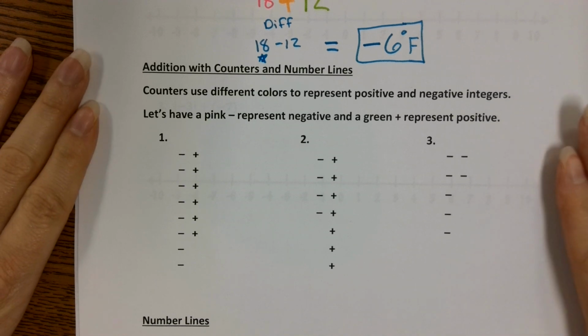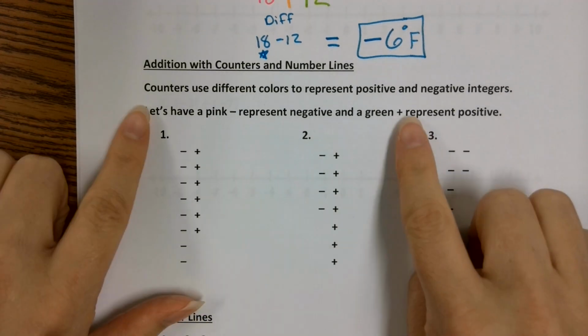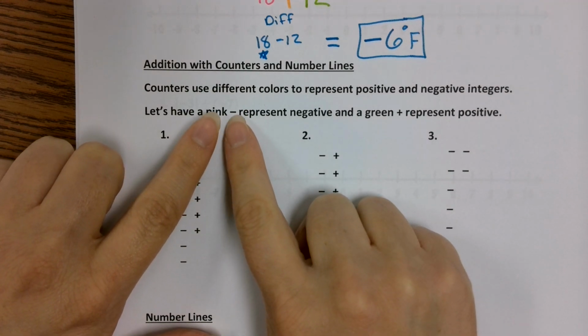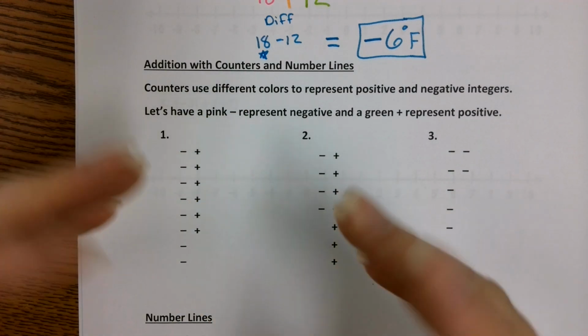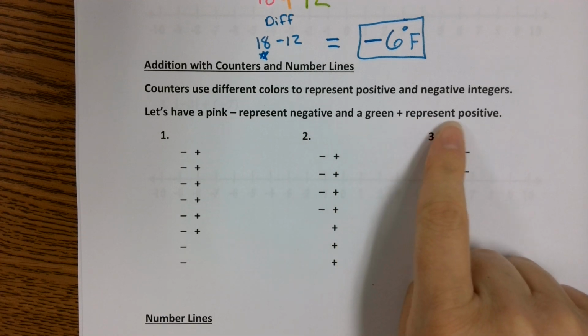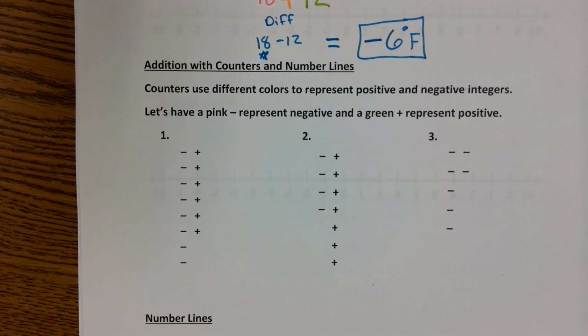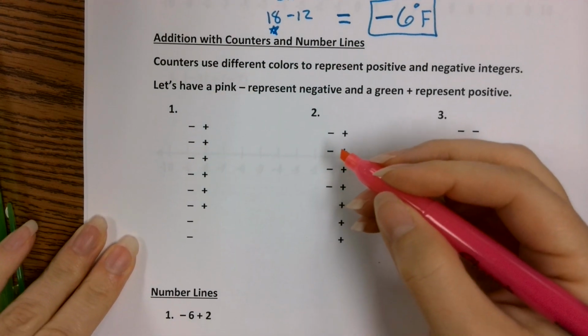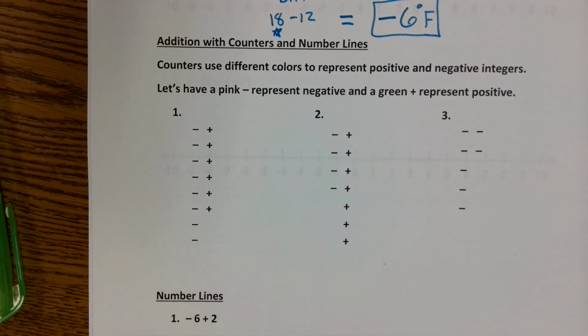Okay, so continuing on from here, we have different colors that we're going to use to represent any negatives. A pink minus sign is going to represent our negatives, and a green positive sign, or plus sign, is going to represent your positives. So you're going to want to make sure you definitely have those colors out. So here, in our very first example, how many negatives do I have written in the first column?